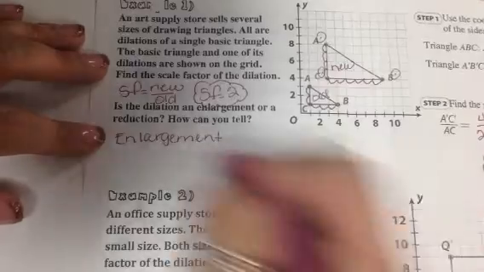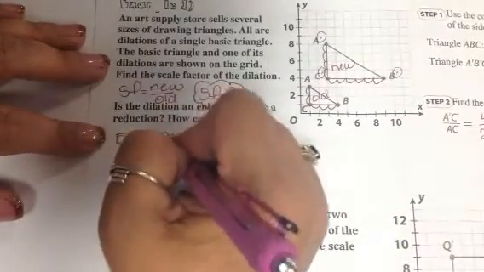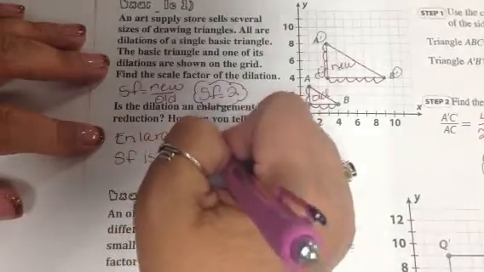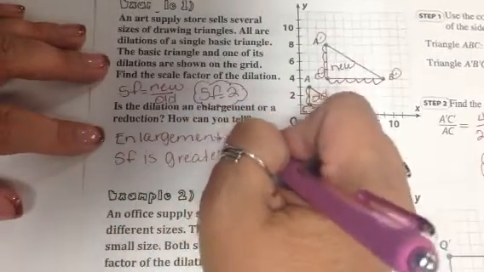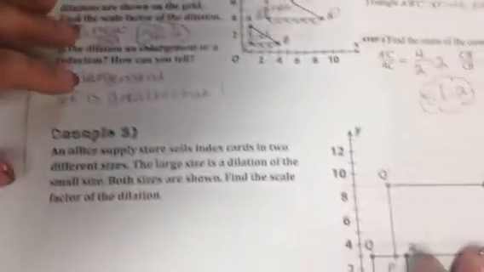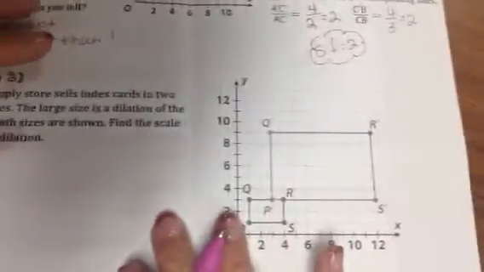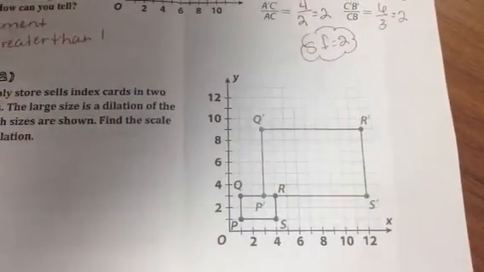And the way we know that is because the scale factor is greater than 1. Okay? Let's look at this next one real quick. It's going to be hard to see this one because we've got it in 2 different spots, but we're going to kind of play around with it here.